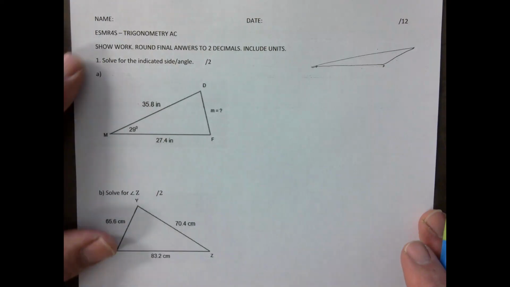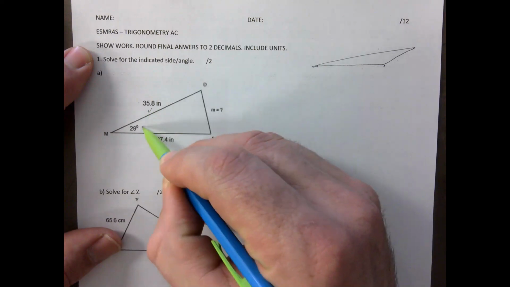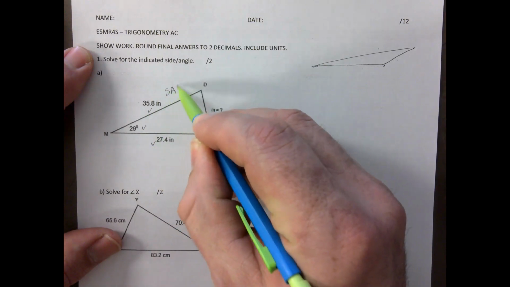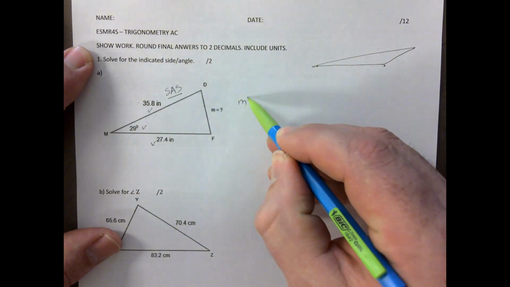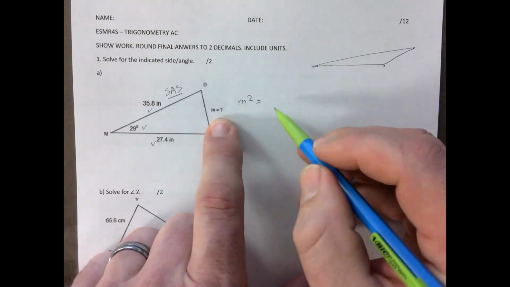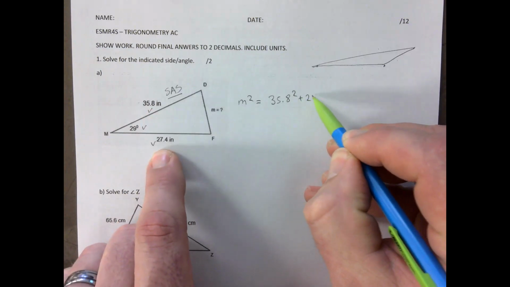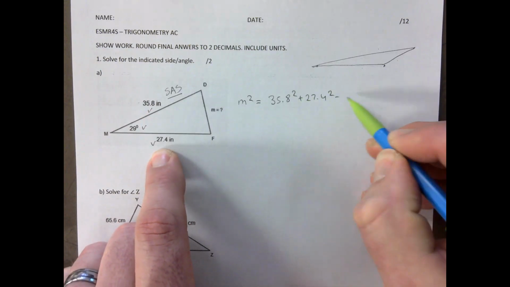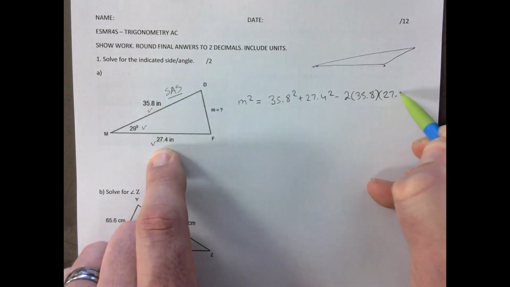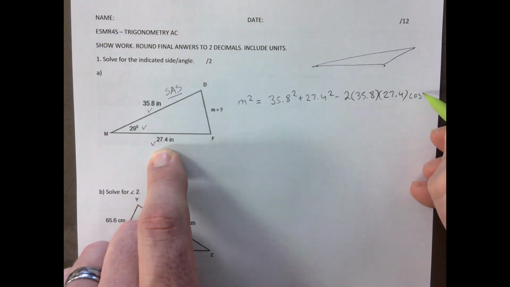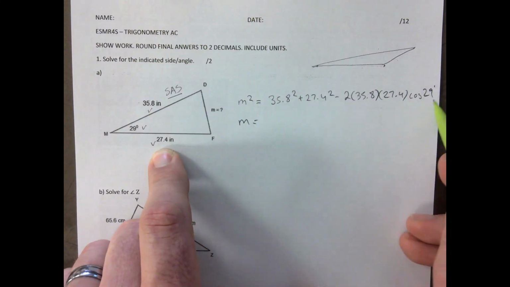Okay, so this one here, I see that I have a side, an angle, and another side. That's cosine law. So to solve for m, I start like that: m squared equals 35.8 squared plus 27.4 squared minus 2 times 35.8 times 27.4 times cosine of 29. You get a mark for this. You get a mark already.